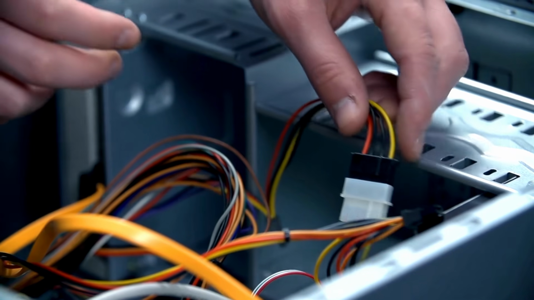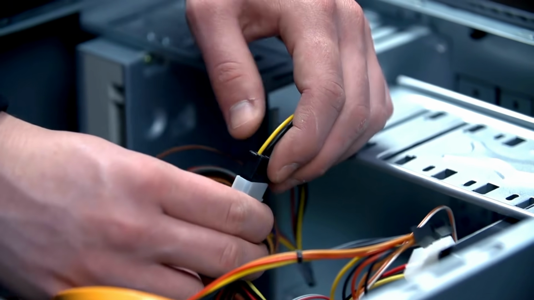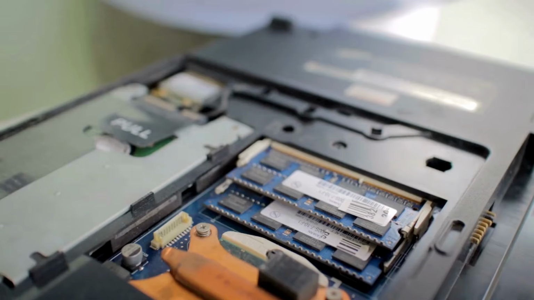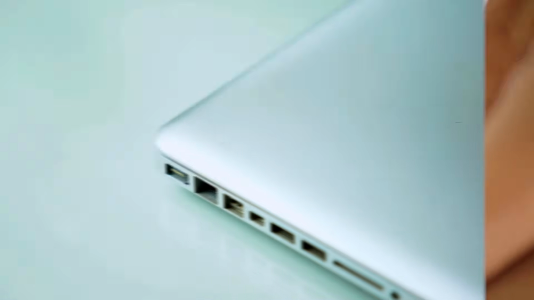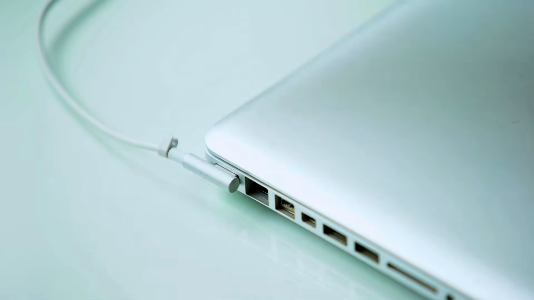Ensure all cables, especially those connected to your hard drive or SSD, are secure. Reseat your RAM sticks by gently removing and reinserting them. Once everything's secure, plug in and power on your PC to test if it boots. If you're not comfortable with hardware, consider taking it to a professional.